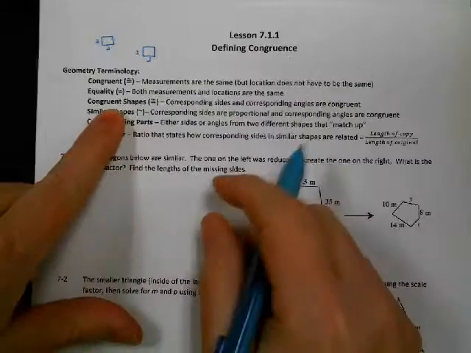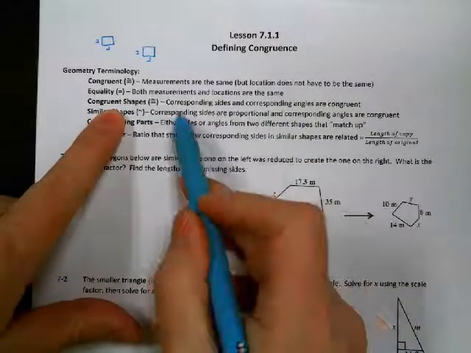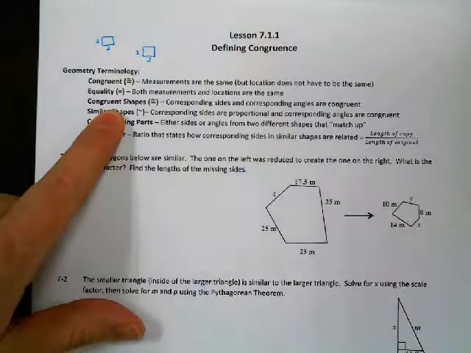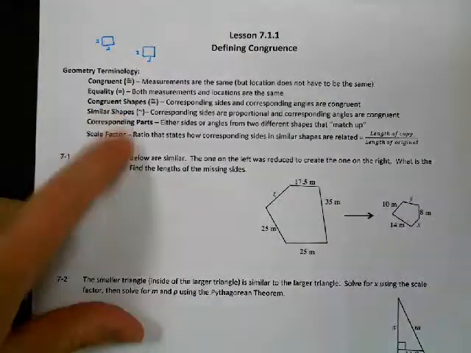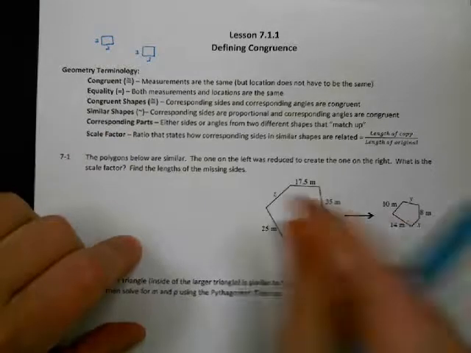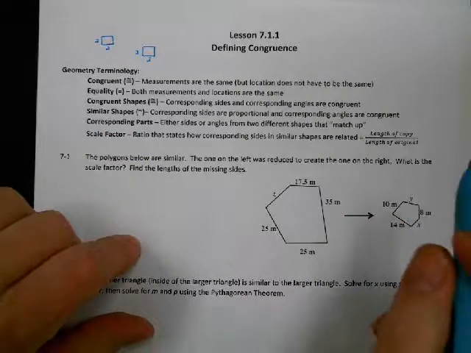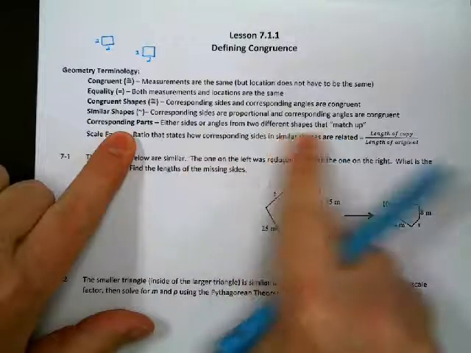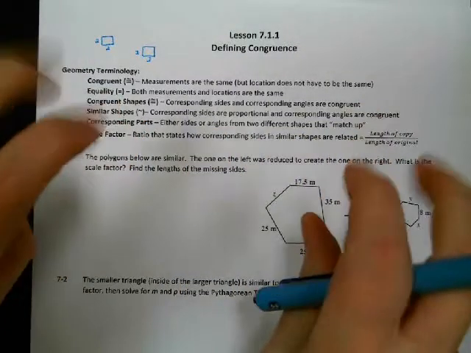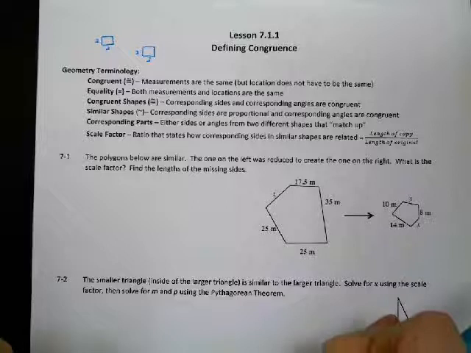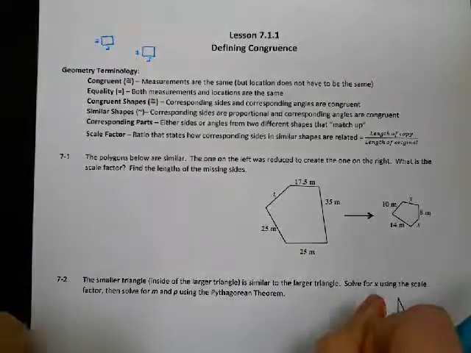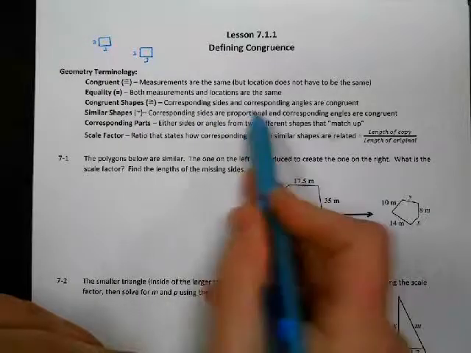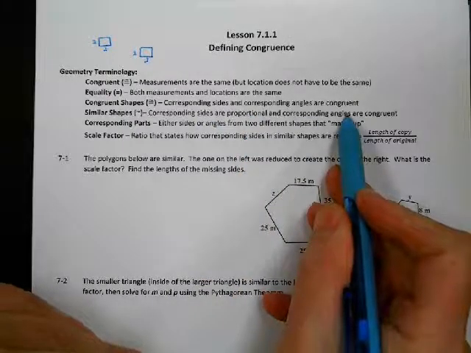Okay, when we say shapes are congruent, the corresponding sides and corresponding angles are congruent. Now, the word corresponding just means that they are the parts that match up, and that's what this says down here. Sides or angles from two different shapes that, in air quotes, match up. So it means they have the same measurements. So for congruent shapes, the corresponding sides and the angles are the same.